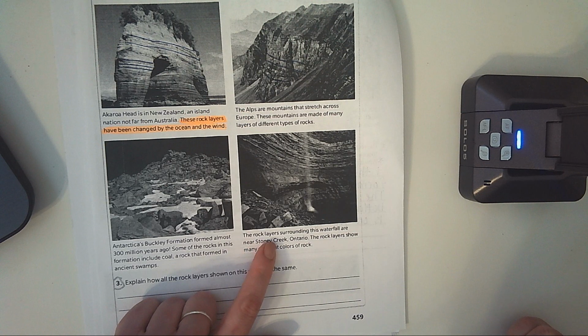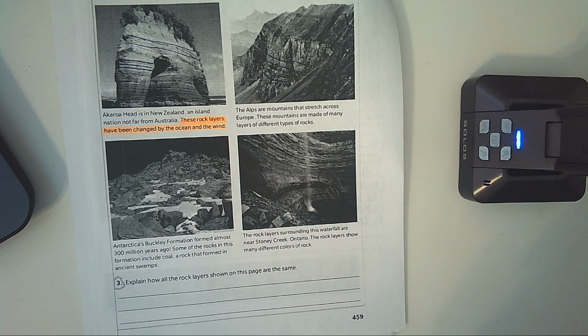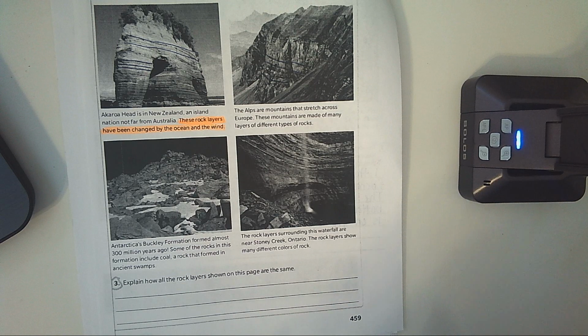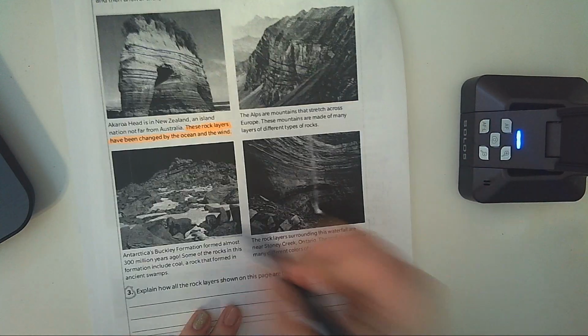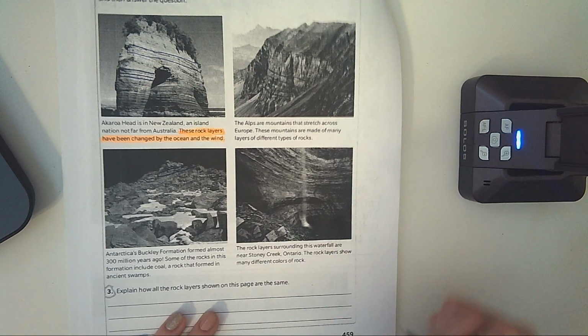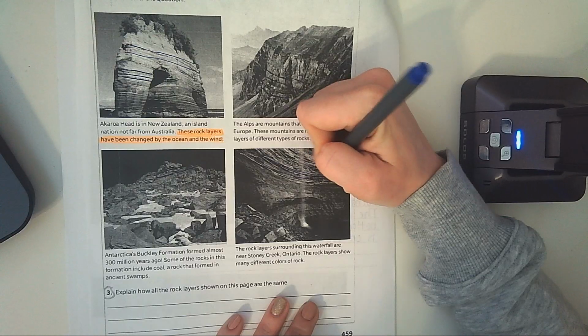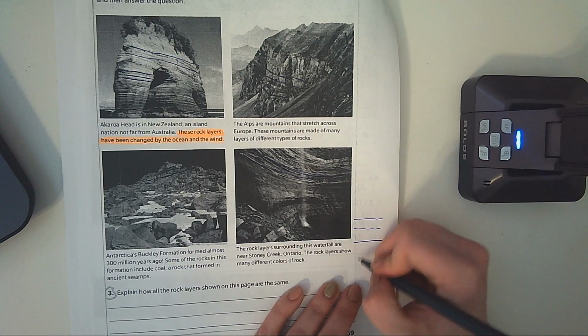And the next one, the rock layers surrounding this waterfall are near Stony Creek, Ontario. Ontario is in Canada. The rock layers show many different colors of rock. Unfortunately in your picture you can't see it, but the picture of this is really pretty with different colors, and you can really see the layers of rock. I forgot to highlight in this picture that we can see very faintly the layers going across. And by across, I mean they're going like this. That would be horizontal.